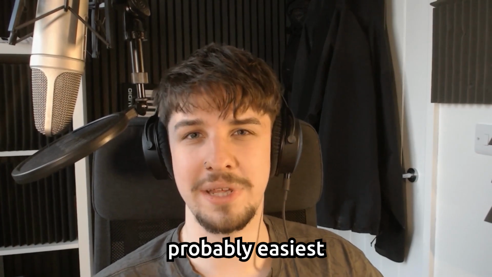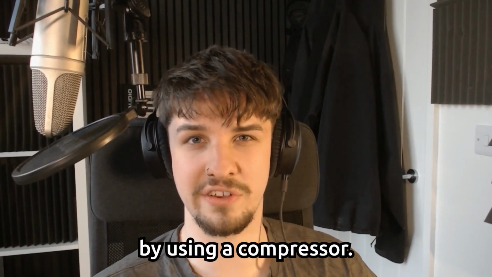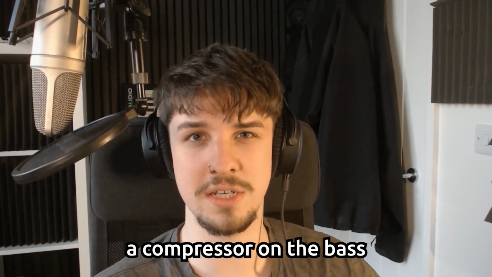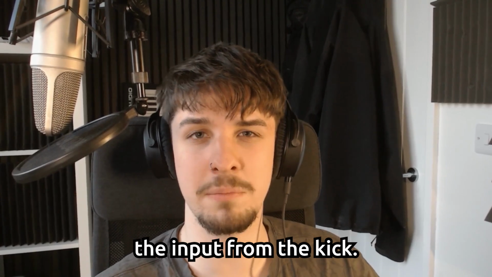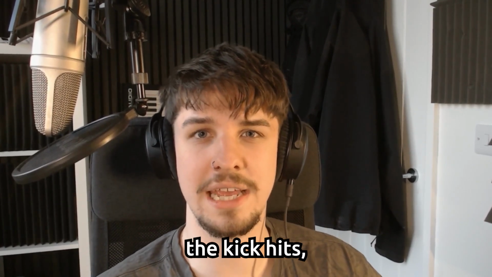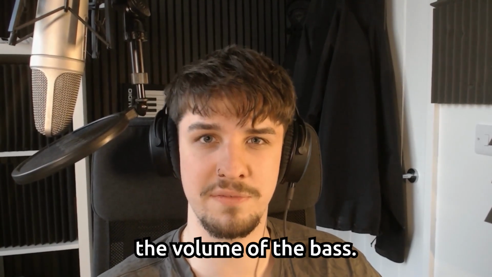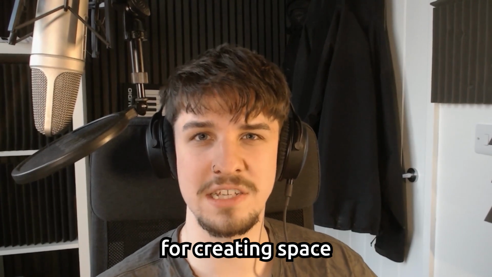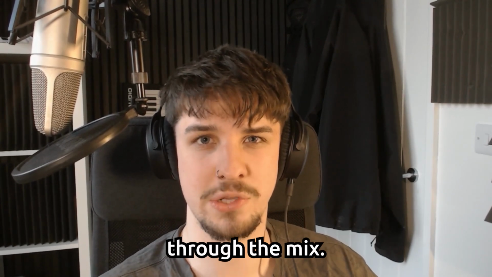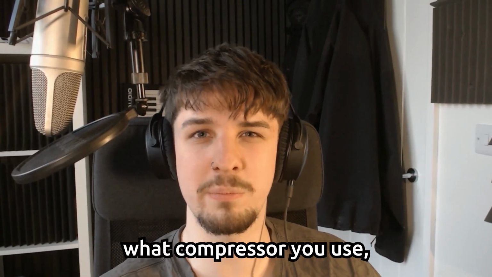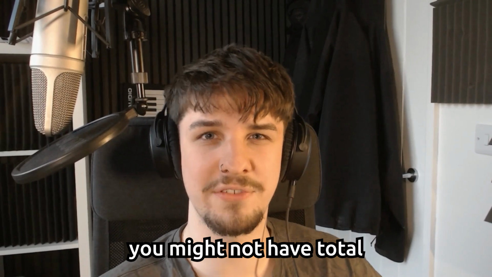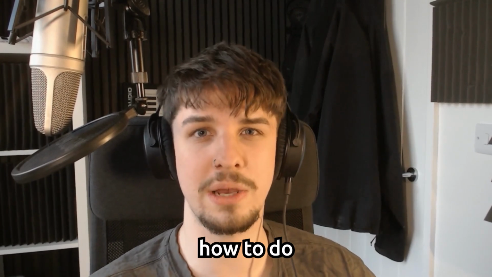The first and probably easiest way of sidechaining is by using a compressor. You can set up a compressor on the bass track and sidechain the input from the kick. Every time the kick hits, the compressor ducks down the volume of the bass. This technique is great for creating space and ensuring that the kick punches through the mix. However, depending on what compressor you use, you might not have total control. Now anyway, let me show you how to do this technique.